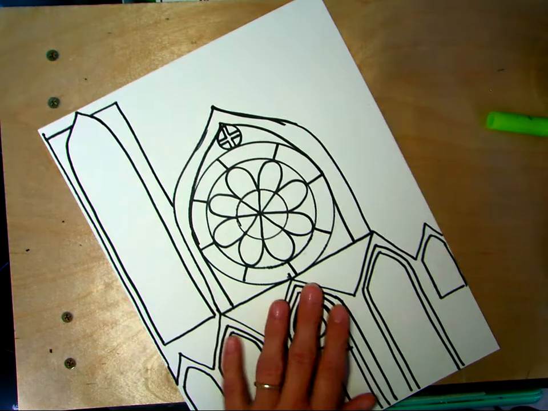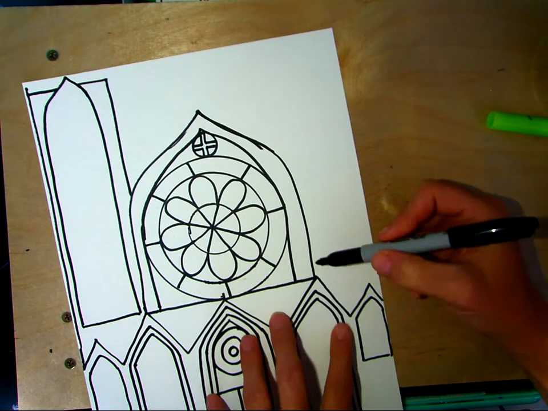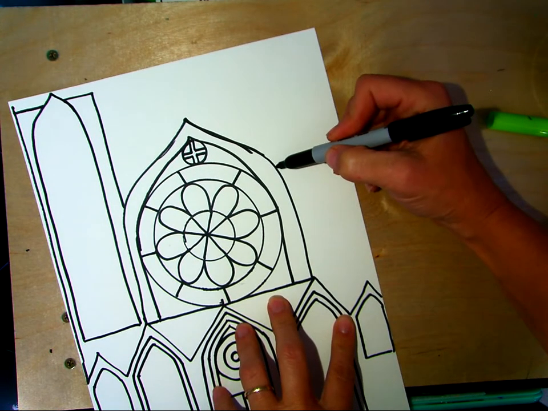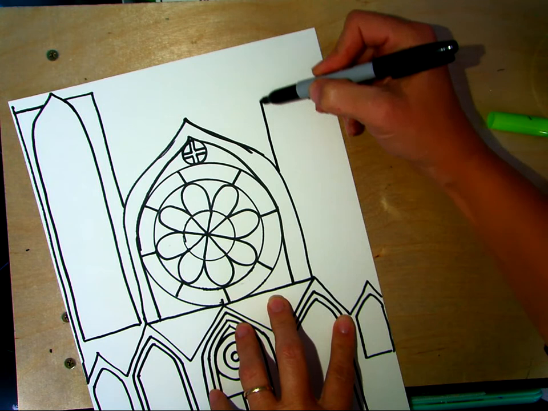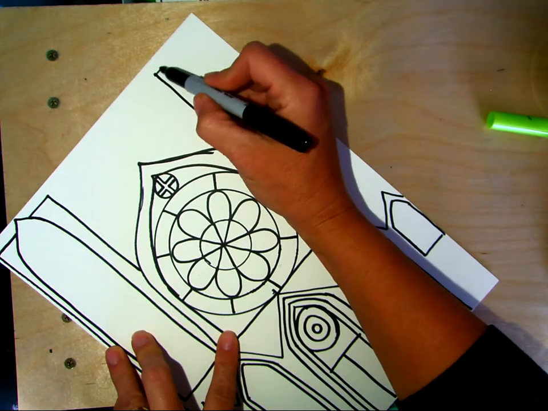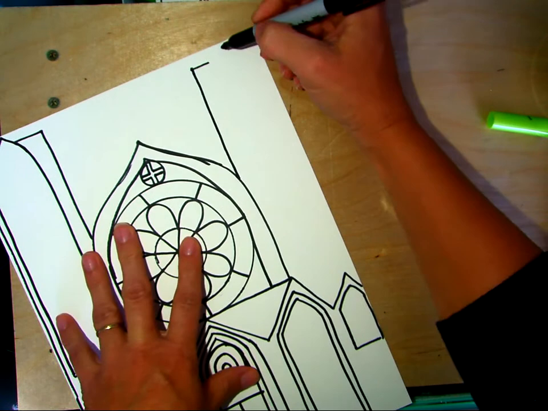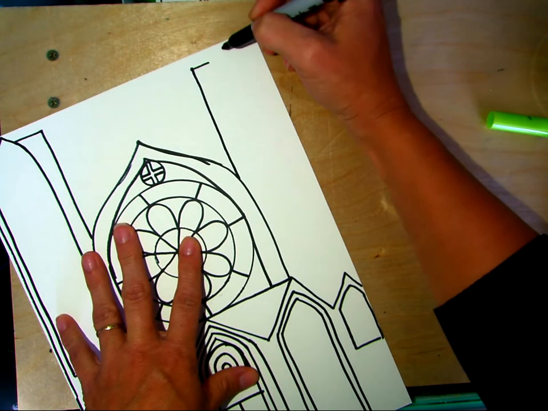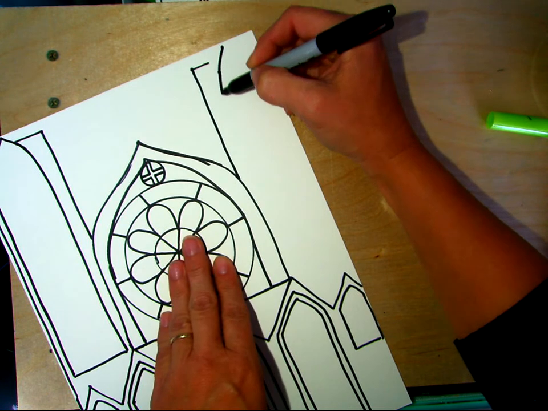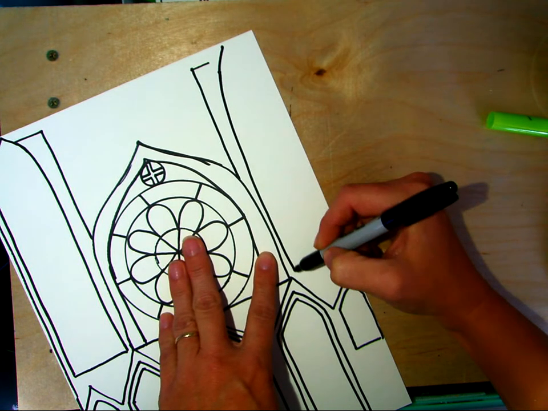Okay, so everyone is going to look different. Even my two that I'm making look a bit different. It's totally fine. It's supposed to be symmetrical. That is one thing. Let me see, middle here, all the way down.